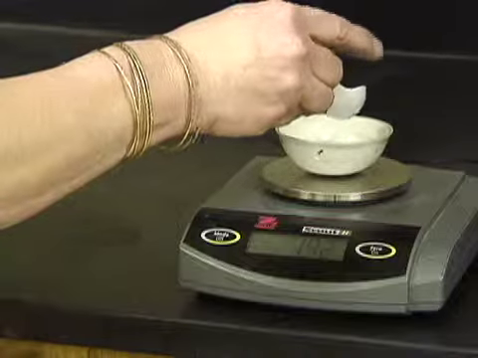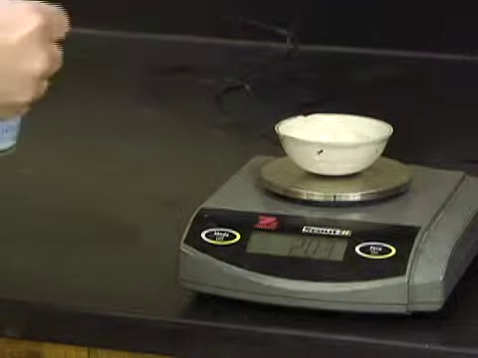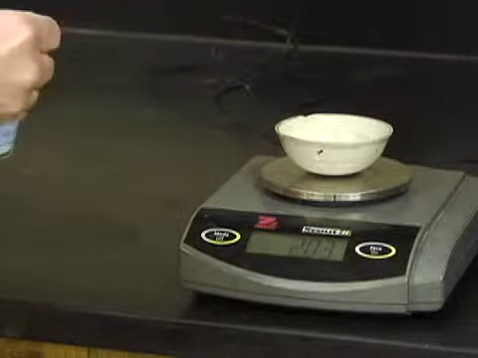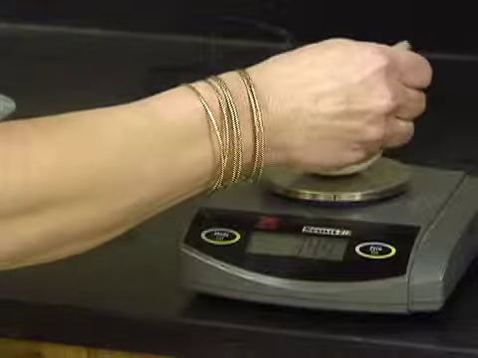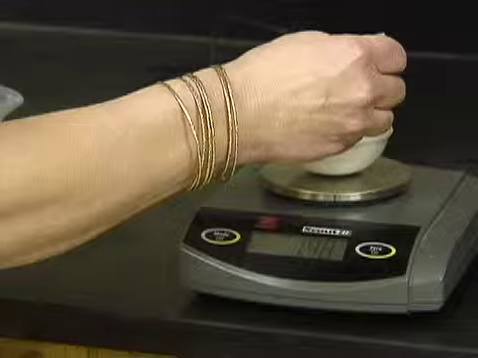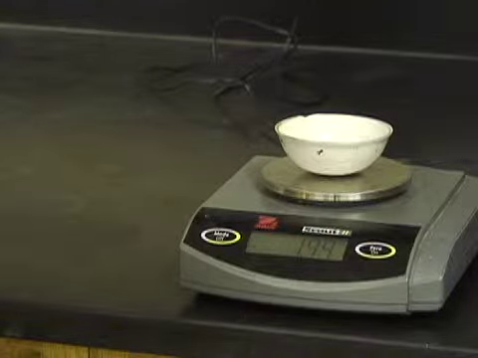Very, very close. We never pour materials back into the original container. I have to have my excess container. Now, this is just a tiny little bit. 2 point, oh.